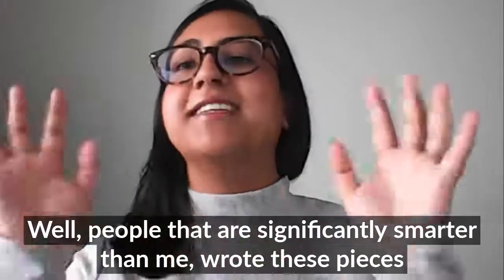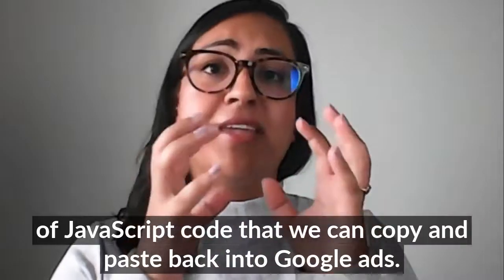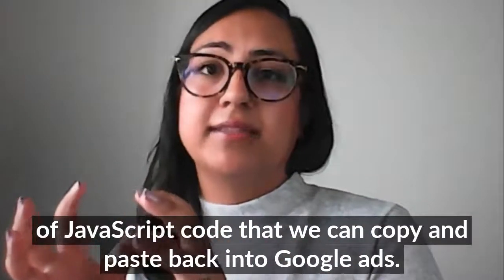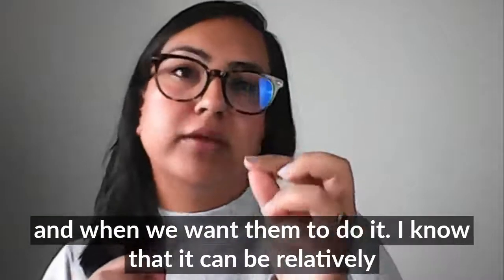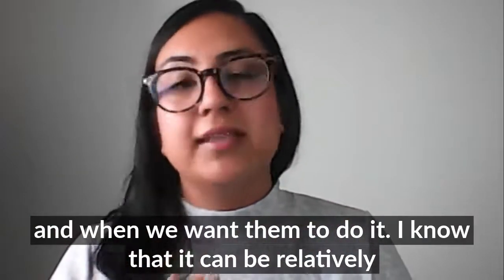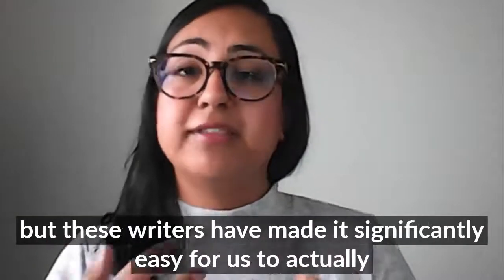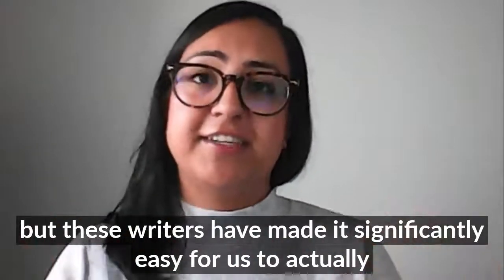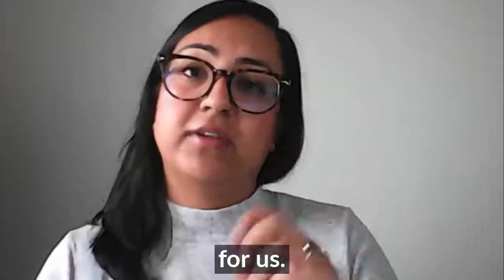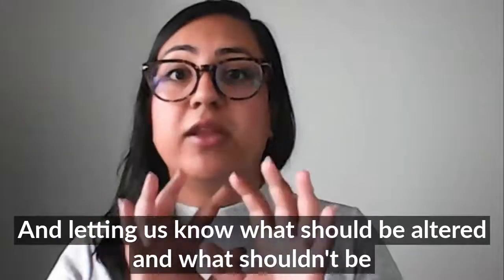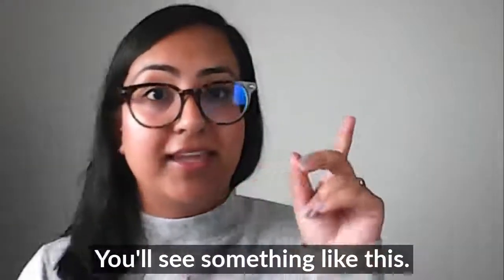Well, people that are significantly smarter than me wrote these pieces of JavaScript code that we can copy and paste back into Google Ads. And essentially what this code does is it tells Google what we want them to do and when we want them to do it. And I know that it can be relatively daunting, especially if you've never actually worked with code before, but these writers have made it significantly easy for us to actually implement the code without needing additional help by leaving notes for us and letting us know what should be altered and what shouldn't be touched at all. So when you're looking at JavaScript code, you'll see something like this.